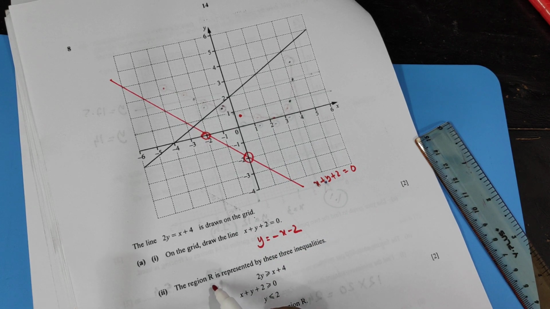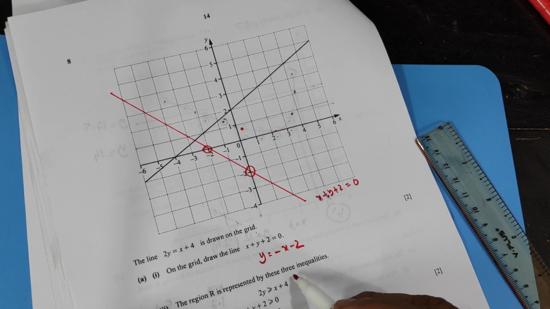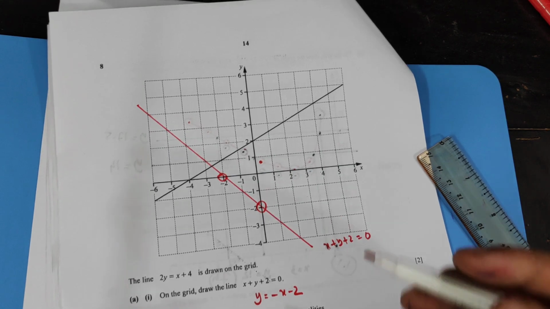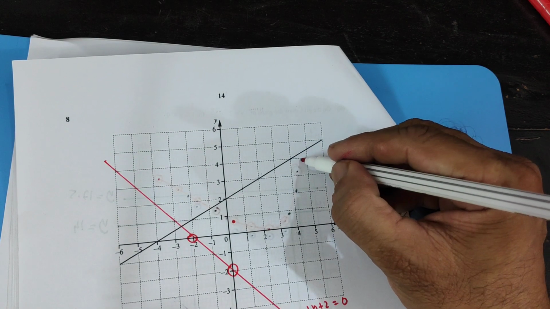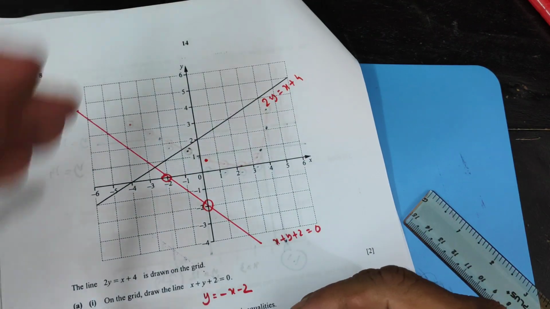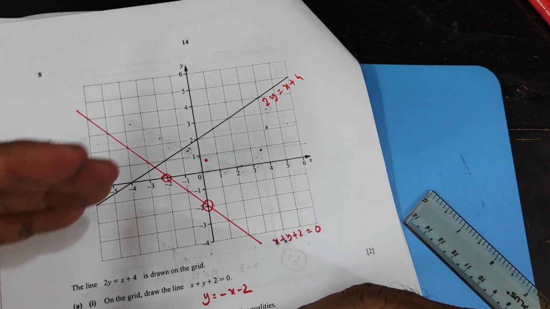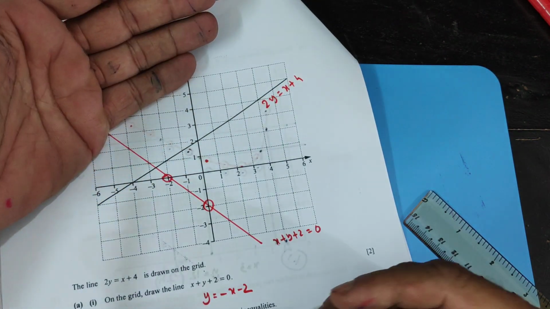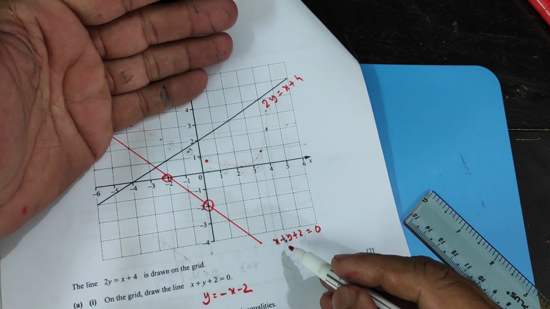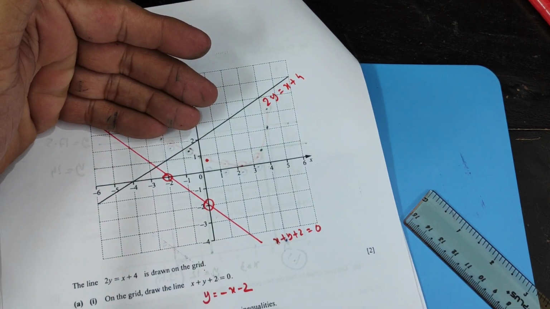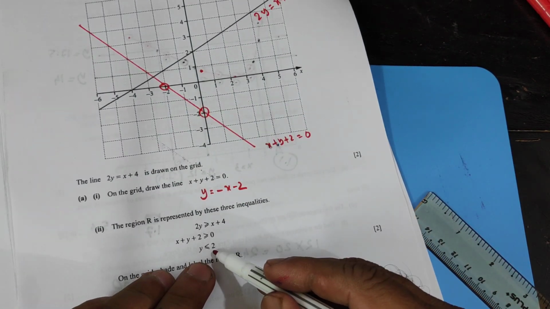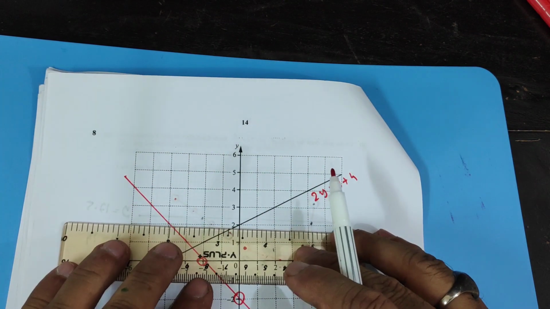Okay, the region R is represented by these 3 inequalities. 2y is greater than or equal to x plus 4. This one was 2y equal to x plus 4. So this is 2y is greater than. Okay, 2y is greater than, and this one is also greater than. So it's greater than, this is greater than, and then y is less than or equal to 2. Let me draw that one first.